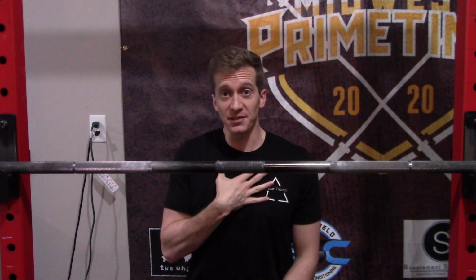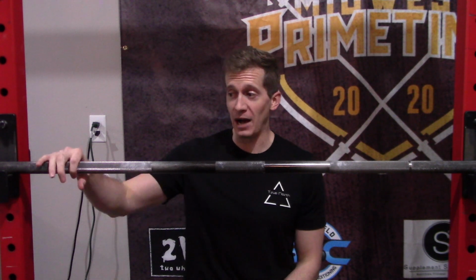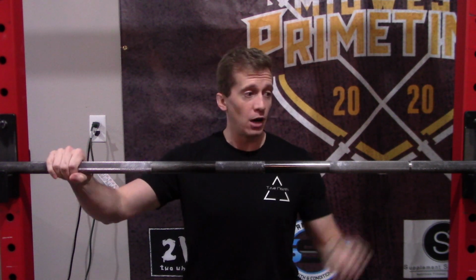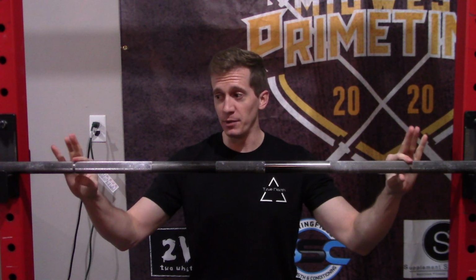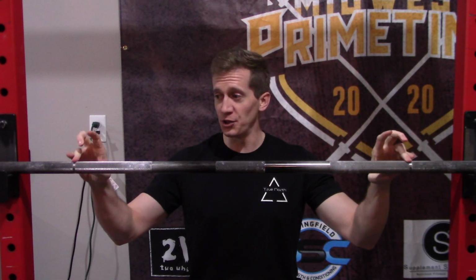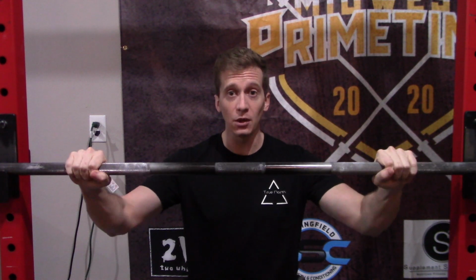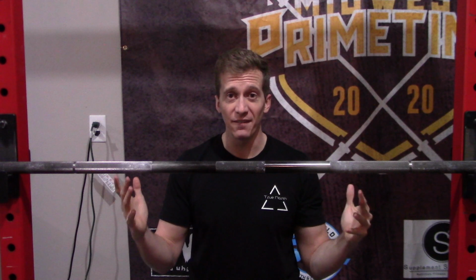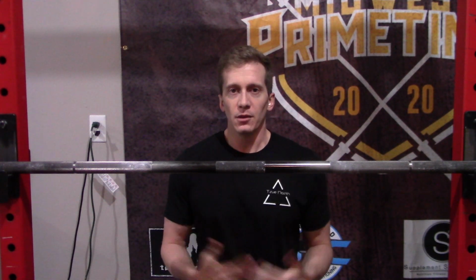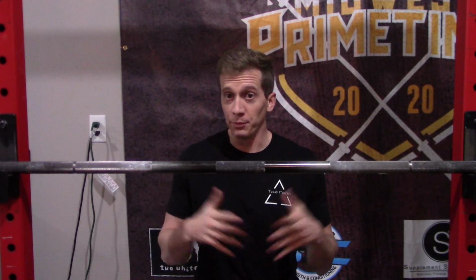For myself, I use the max width grip, so I am pointer finger on that knurling marker. For me, close grip is 3 fingers in. So that would be middle finger 1, ring finger 2, pinky finger 3. So my close grip would be pinky finger on the knurl marker. It's only a 3 finger distance. And the reason for that is we're not trying to program a completely different movement.